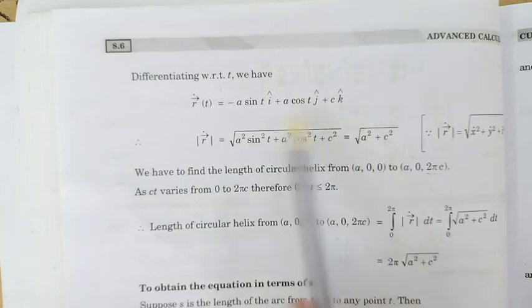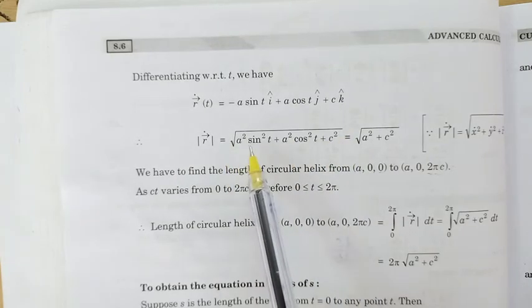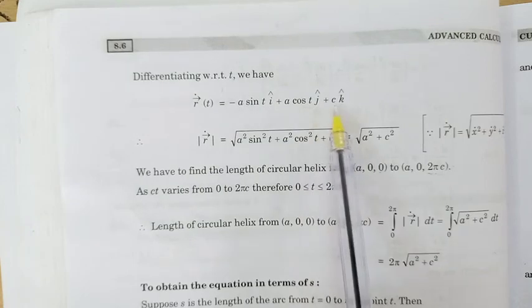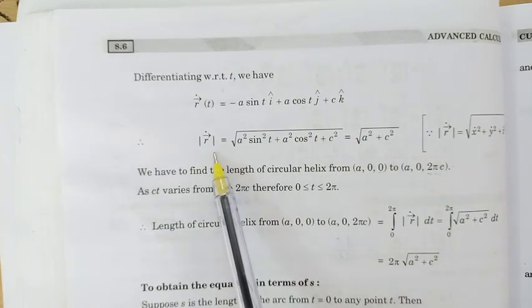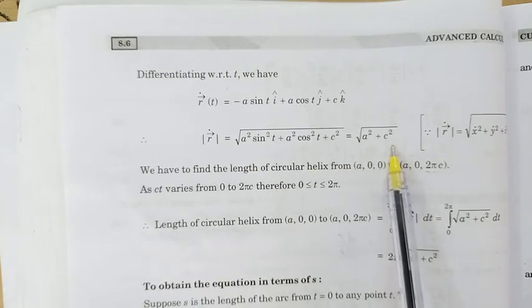Now taking the magnitude of this vector, by definition of magnitude of a vector, this is given by square root of minus a sin t whole square plus a cos t whole square plus c square. So the magnitude of vector r dot is square root of a square plus c square.